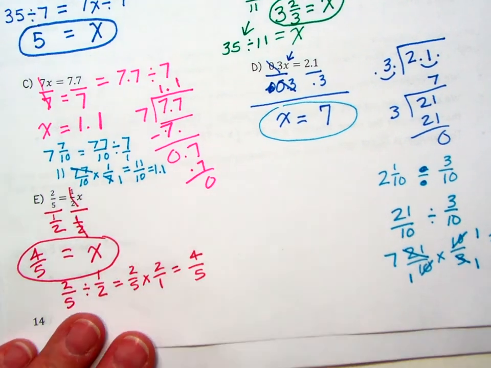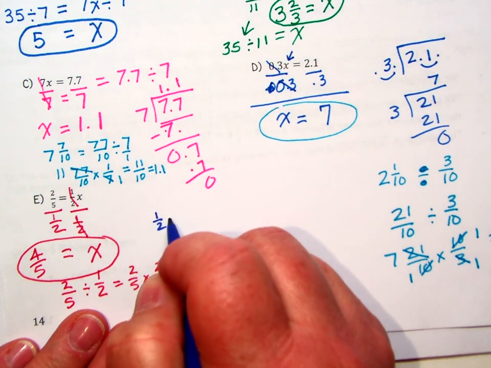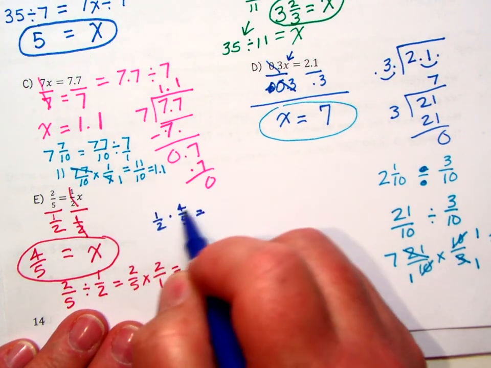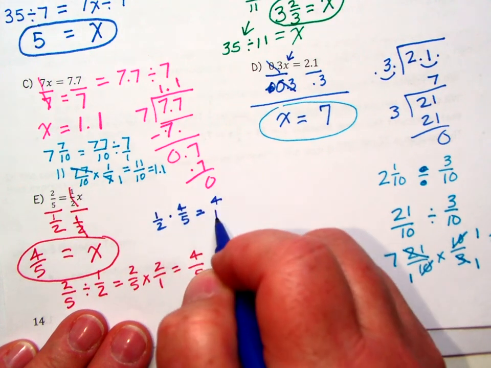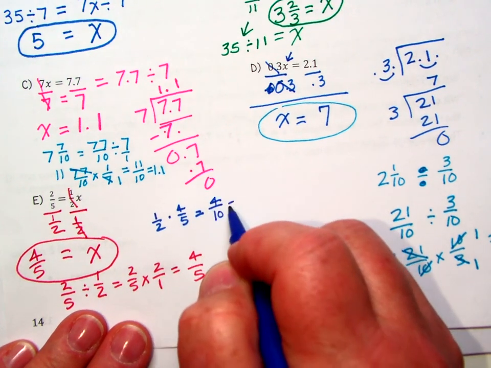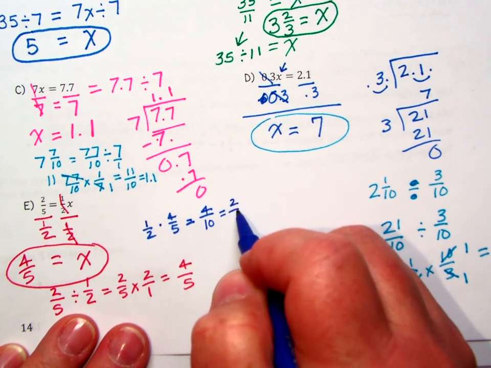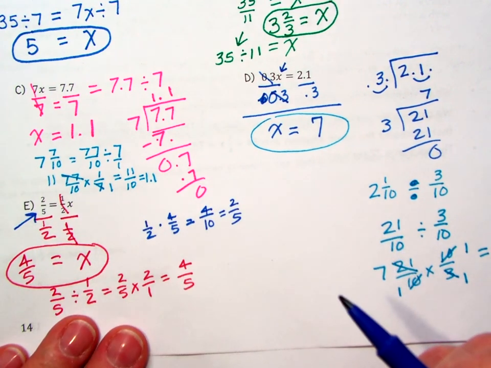So let's try it in a different color marker. 1/2 times 4/5. 1 times 4 is 4. 2 times 5 is 10. So I get 4/10. And if I simplify this, divide the top and bottom by 2, I get 2/5. And that is what I should get if I did it correctly.